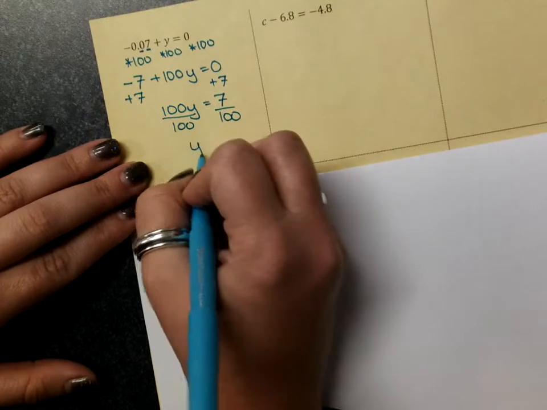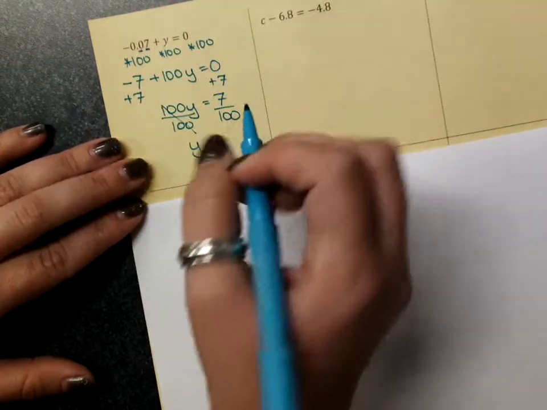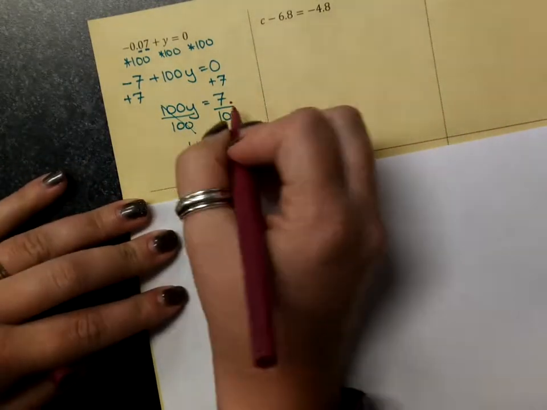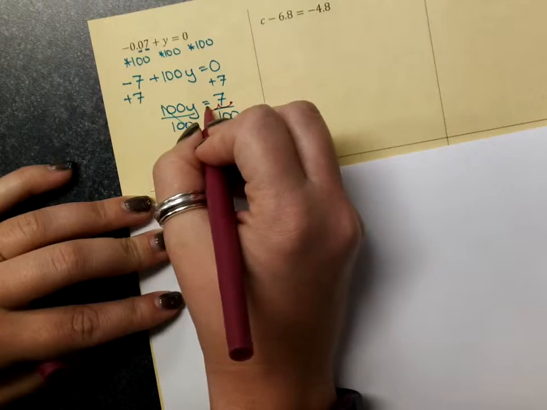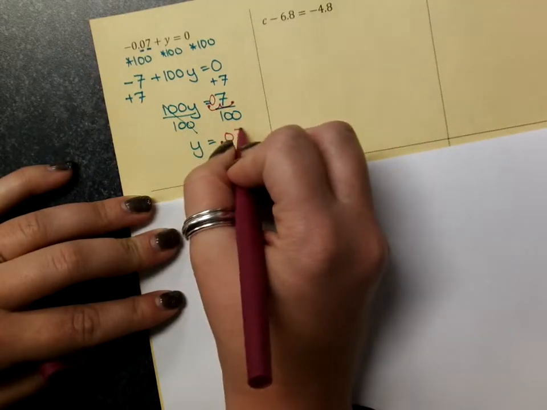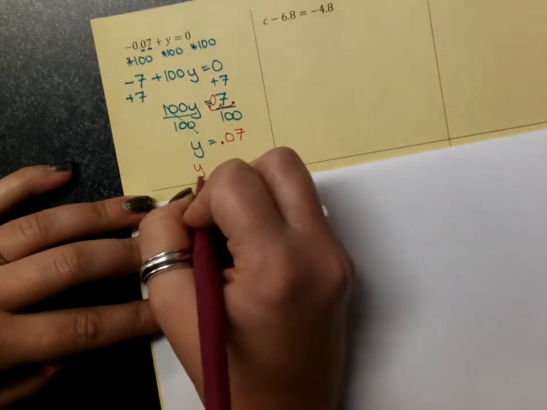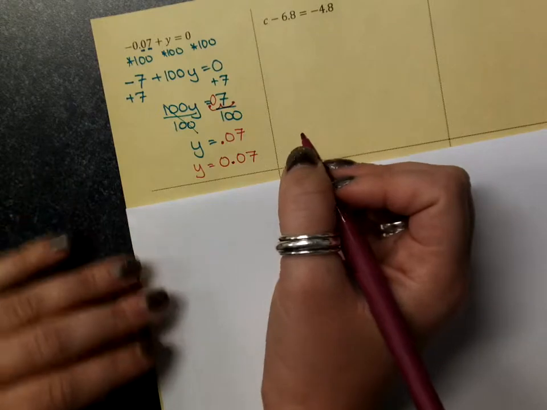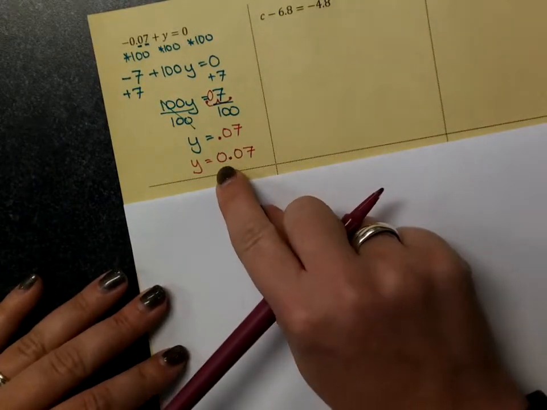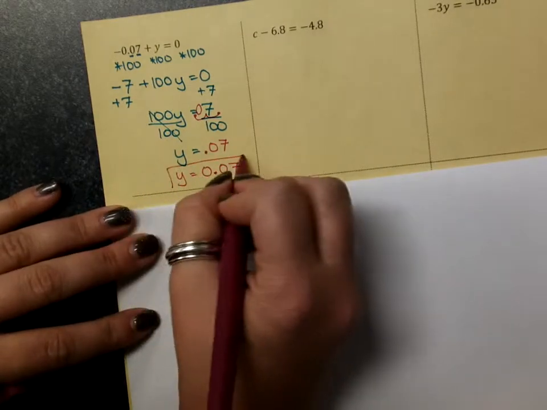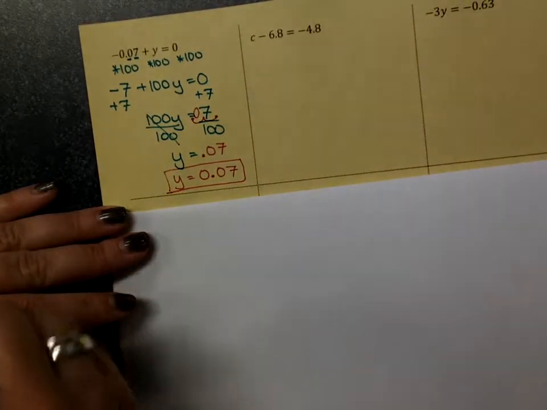This time when we divide by 100, instead of moving over one time, it will move over two times to the left. So my decimal always starts to the right. 1, 2. So we're going to have to put a 0 in front. So it's 0.07. The 0.07 is the same thing. I get lazy and drop off that leading 0, but technically you want to keep that on there. 0.07.